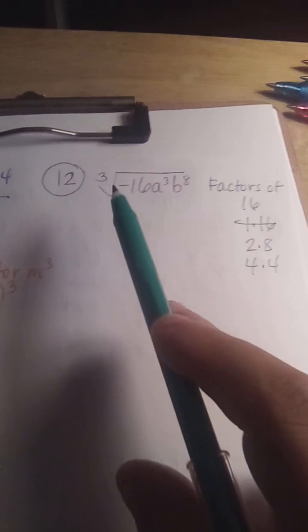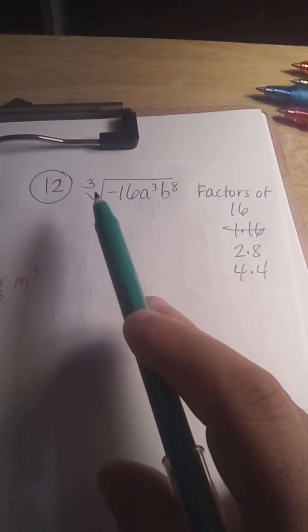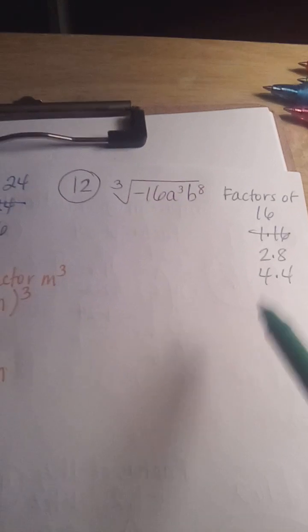But look at the index. We need 3 instead of 4, so we could eliminate this easily. Now we could work on this. Let's see, -16. We got -8 and 2.